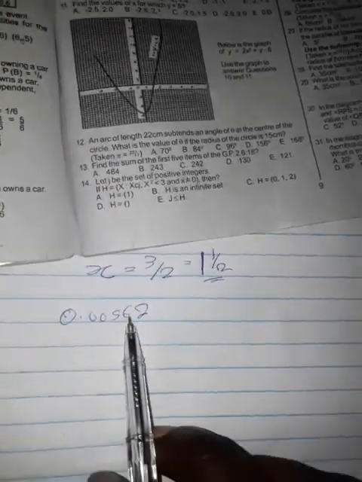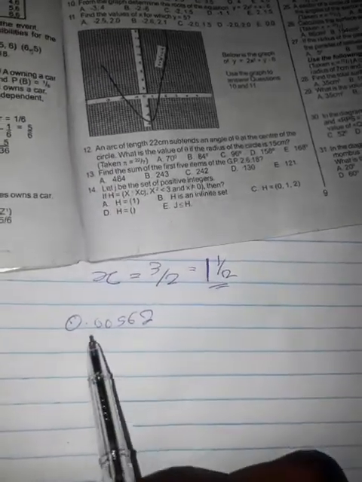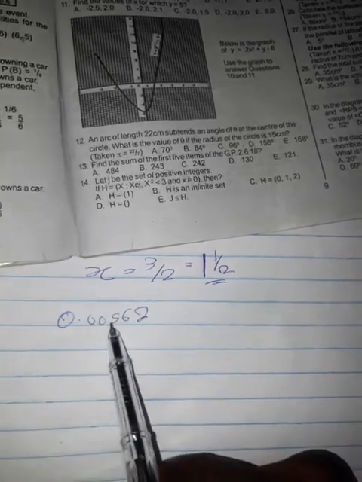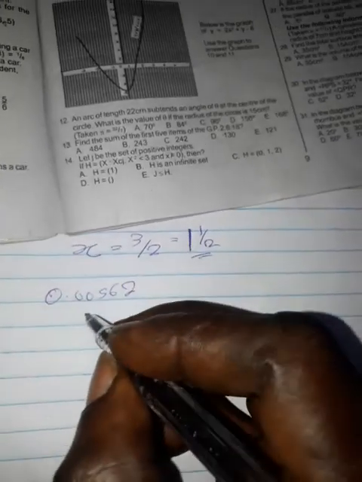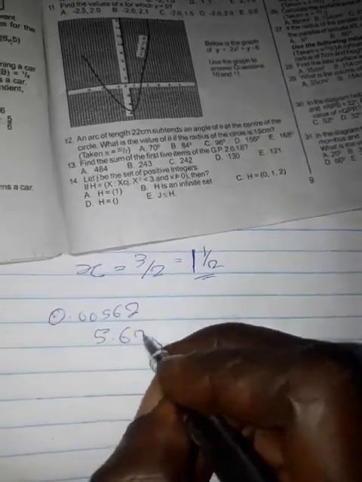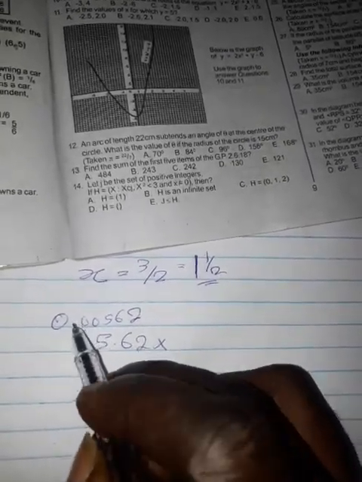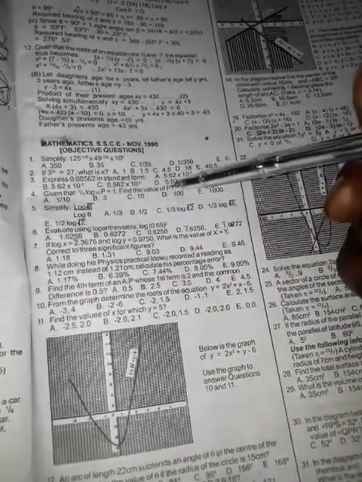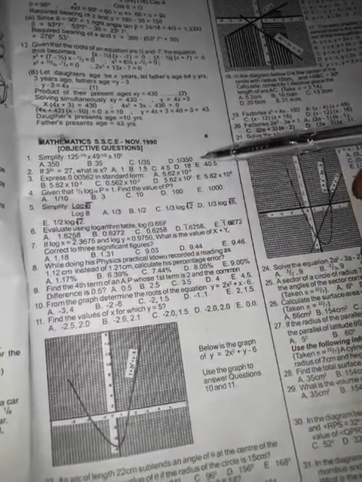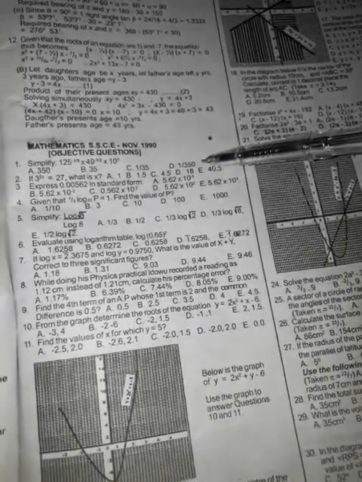Once you look at it like this, what you have to do is just count the number of 0s that is there, which is 3. Then you put the point after the first number. So I'm going to say 5.62 times, how many 0s do you count here? 1, 2, 3. That is times 10 raised to power minus 3. That is your answer. If you look at number 3, A is the correct answer. A is having 5.62 times 10 raised to power 3.